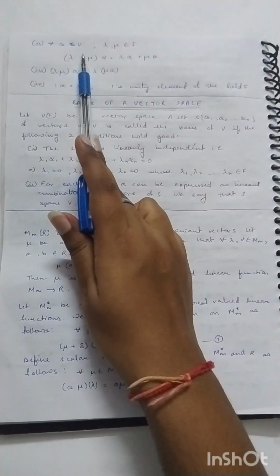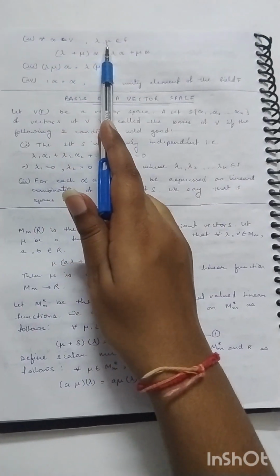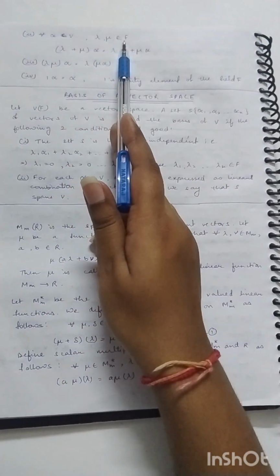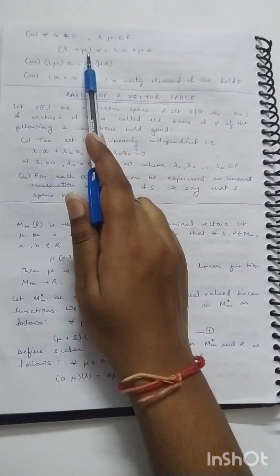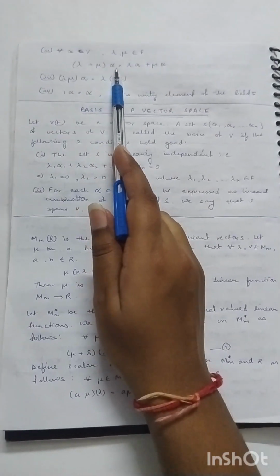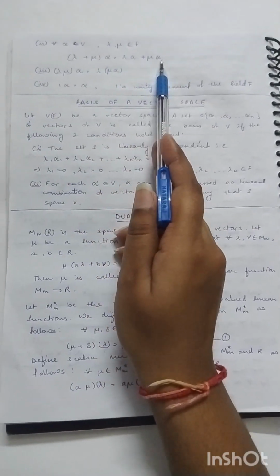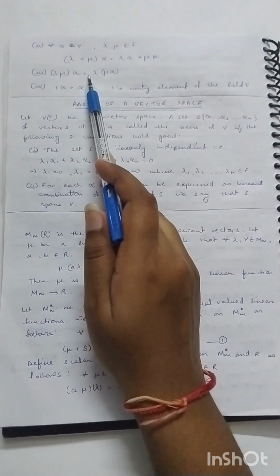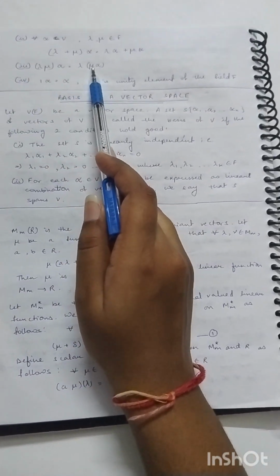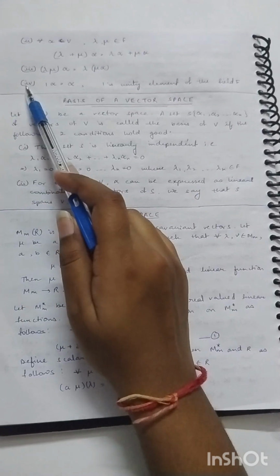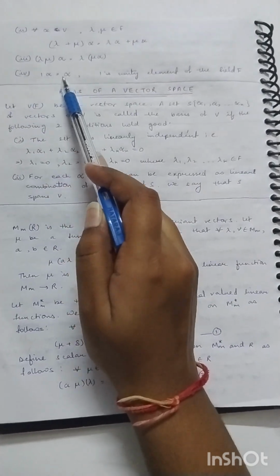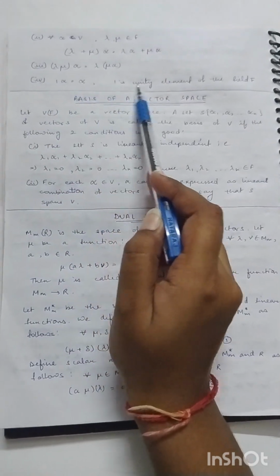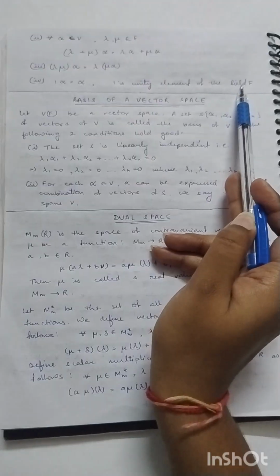Now the second point is for all alpha belongs to V, lambda and mu belongs to F, (lambda plus mu) alpha is equal to lambda alpha plus mu alpha. Third is (lambda mu) alpha is equal to lambda (mu alpha). Now fourth is 1 alpha is equal to alpha. 1 is unity element of field F.